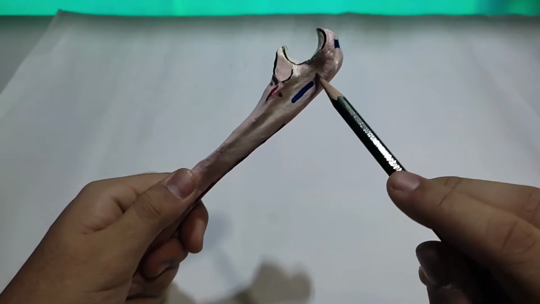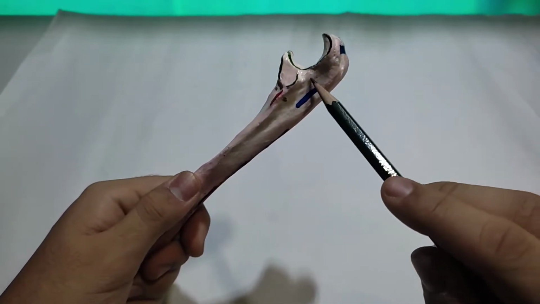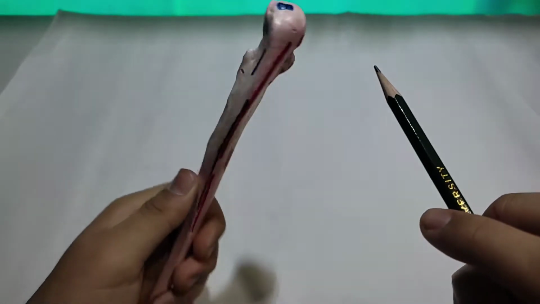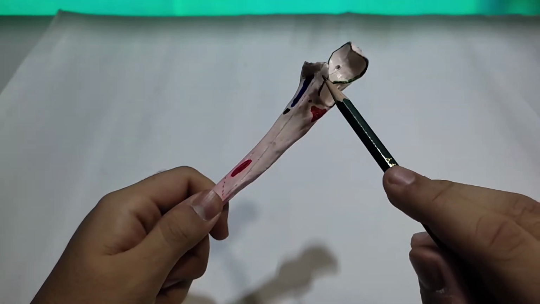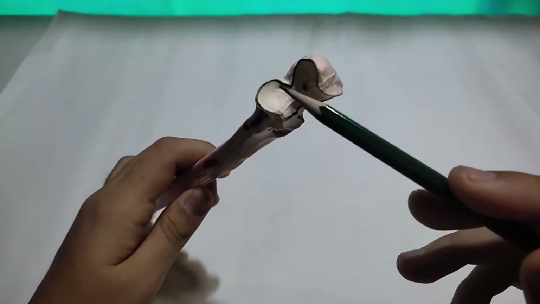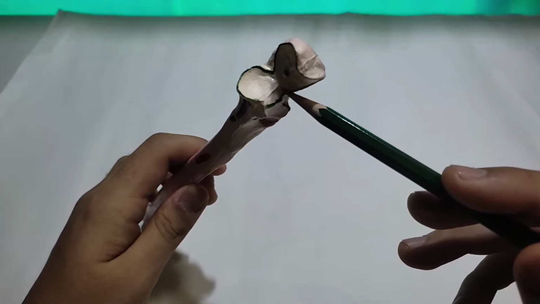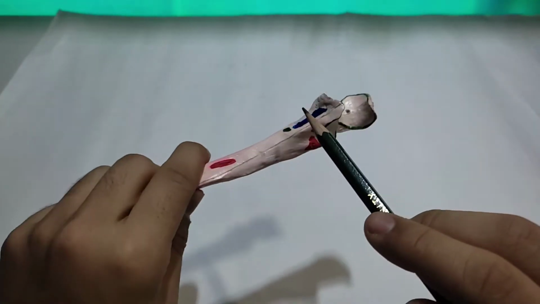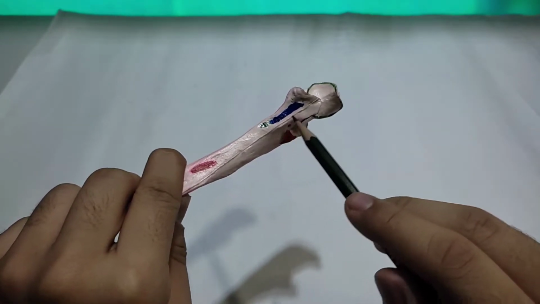While we have the lateral surface right here, this is the lateral surface of the olecranon process, and finally this is the medial surface. Moving on to the coronoid process: like the olecranon process, the coronoid process has a superior surface. This is the superior surface right here. The superior surface forms the lower part of the articular surface of the elbow joint.